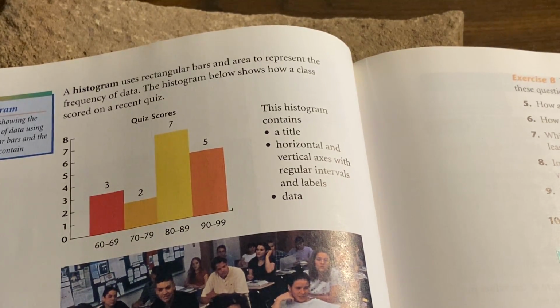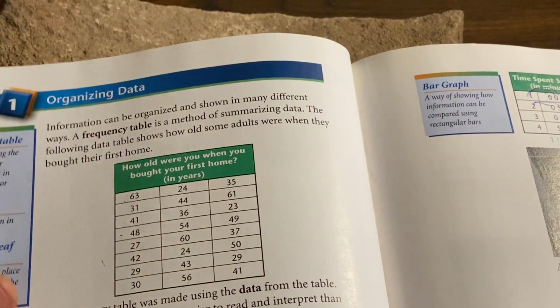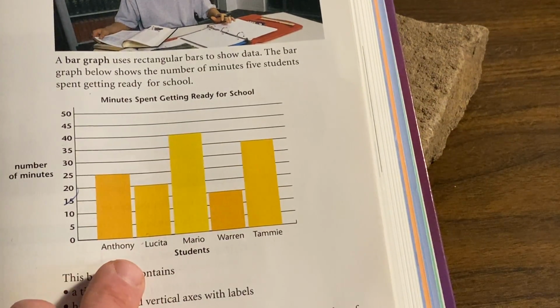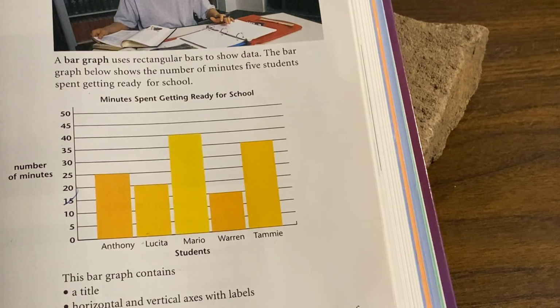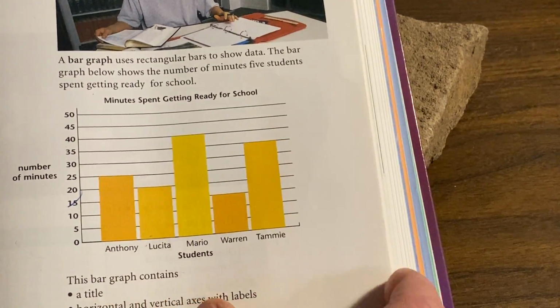Okay, looking at histograms. A histogram uses rectangular bars and area to represent the frequency of data. The histogram below shows how a class scored on their quiz. So if you're looking at this right now and thinking, how is this different than a bar graph? Well, a bar graph contains individual data values. If we flip back over to our bar graph, everything is broken down individually: Anthony, Lucida, Mario, Warren, and Tammy. Everything is an individual representation.